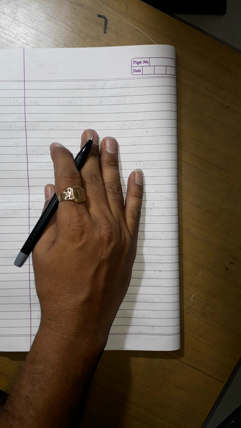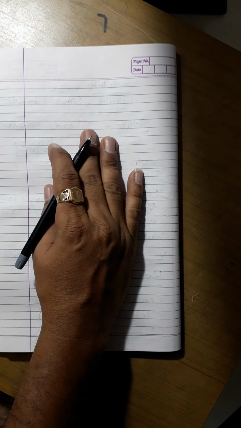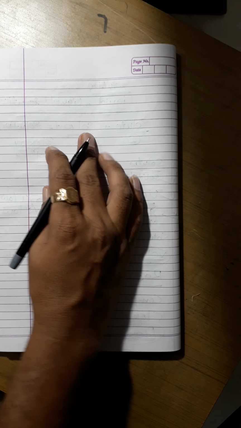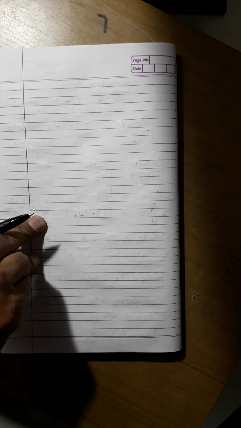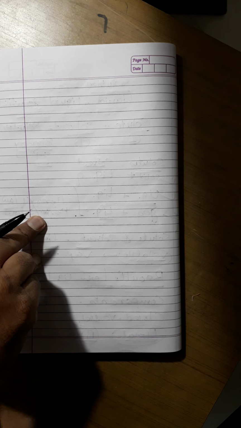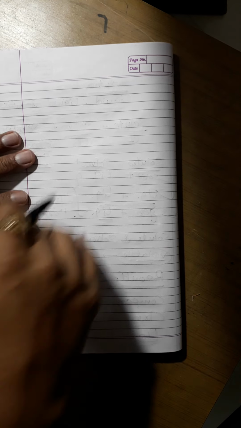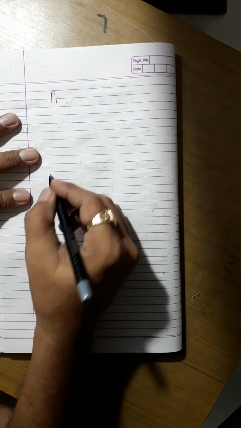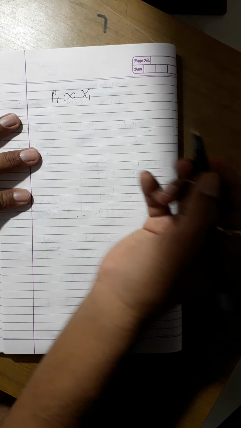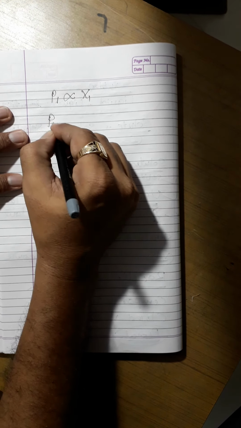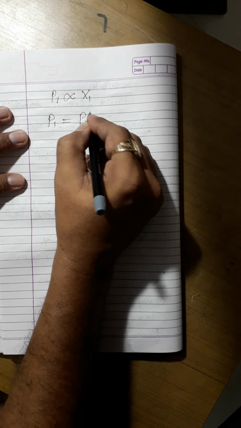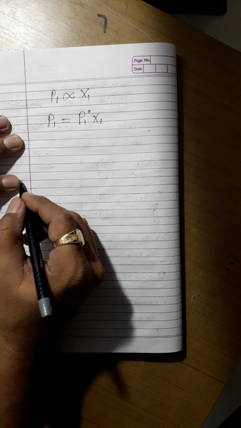So let's learn what Raoult's law was and what it stated. It was given friends by Raoult in 1886. The name of the scientist is Francois-Marie Raoult. He stated that P1 of component 1 is directly proportional to x1, which is very similar to Henry's law, but he gave P1 is equal to P1° into x1 friends.